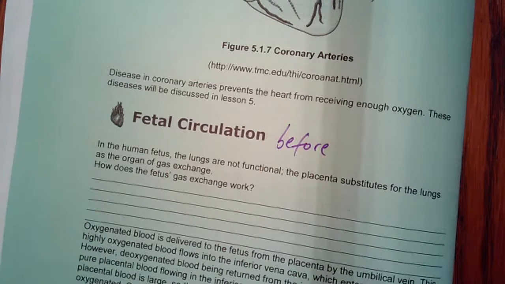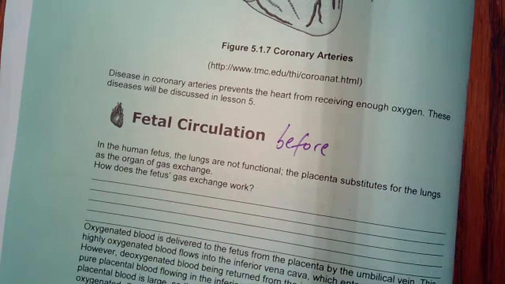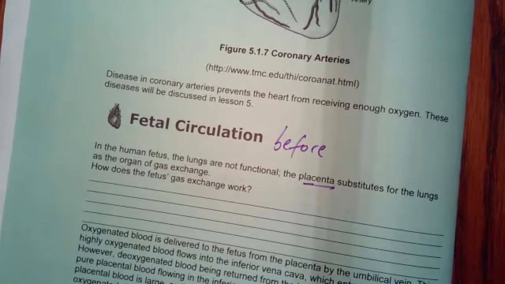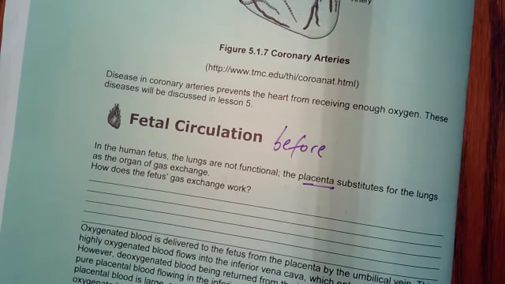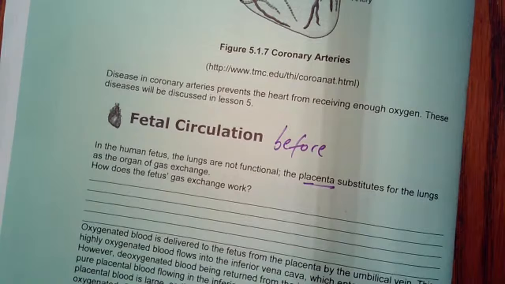Why does the baby cry the moment it comes out of the uterus? Well, because of the pressure of the lungs inflating. The fetus does not have any use for the lungs because the fetus uses the placenta of the mother to do the gas exchange. So before birth, there is no air in the lungs itself.